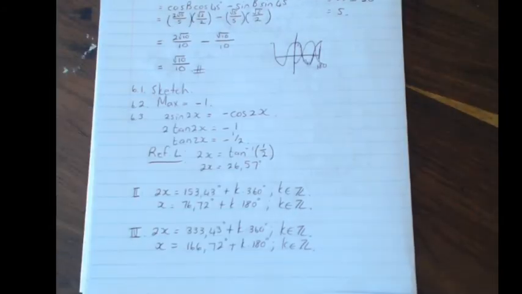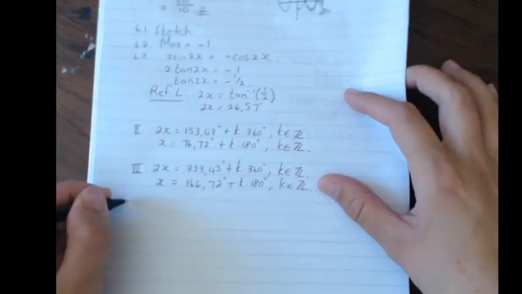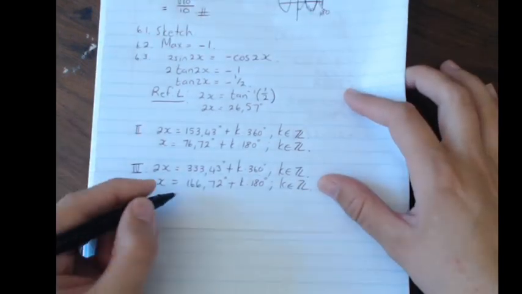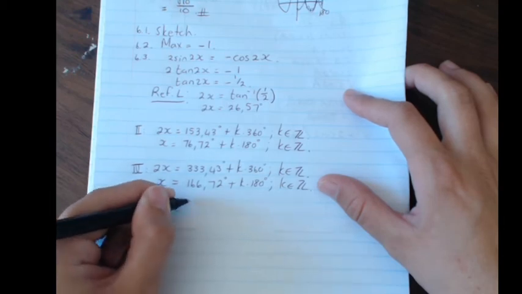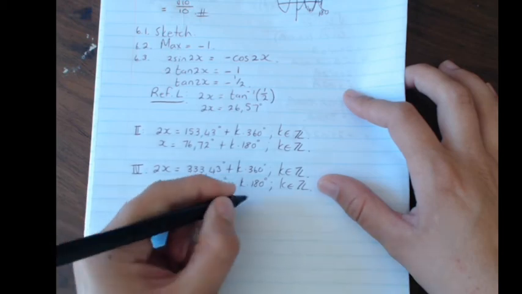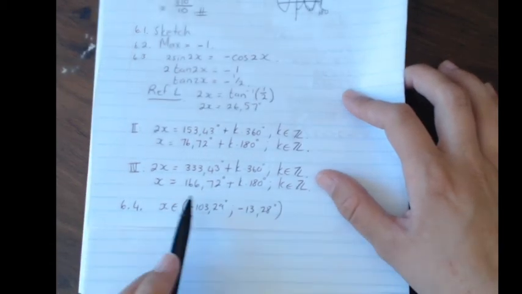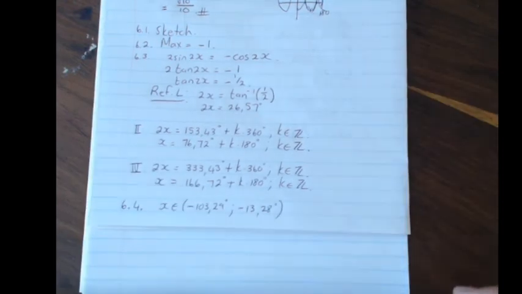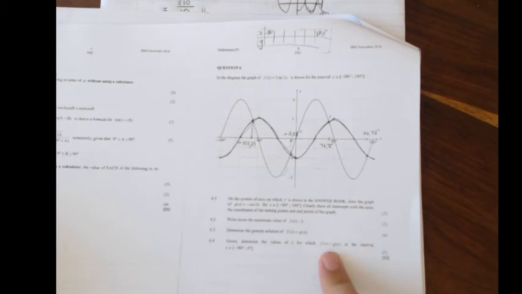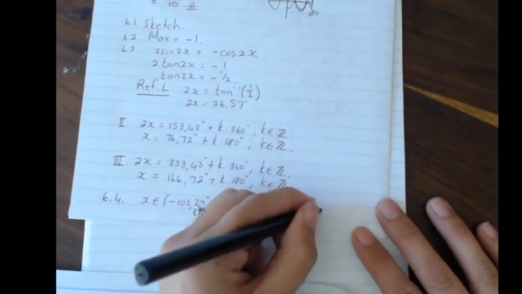write this in set builder notation or in interval notation. So I can write x lies between minus 103.29 and minus 13.28. This is interval notation. I exclude the values because the question said f(x) smaller than g(x). If it said smaller or equal, then I would also make block brackets here. Or you can write the answer, same thing, but you can write it like that.